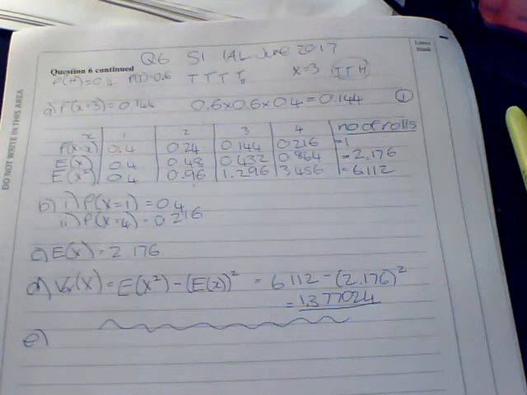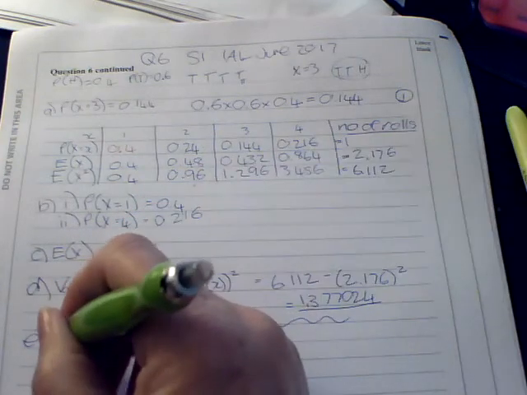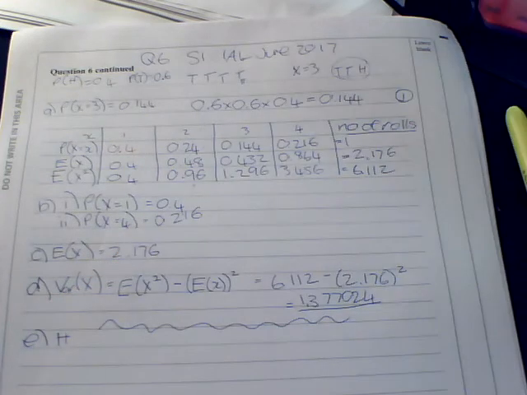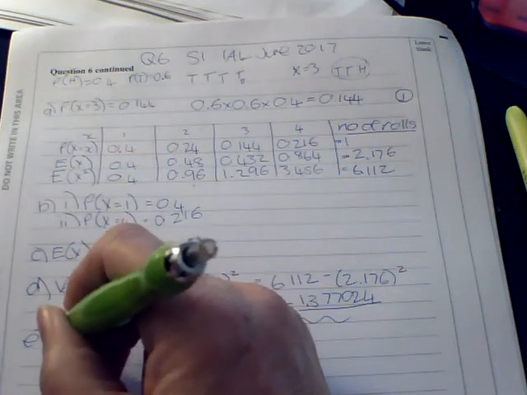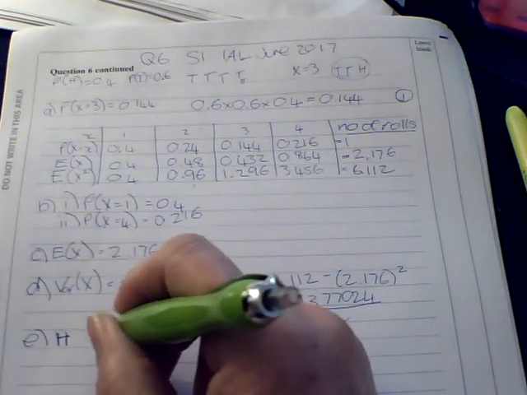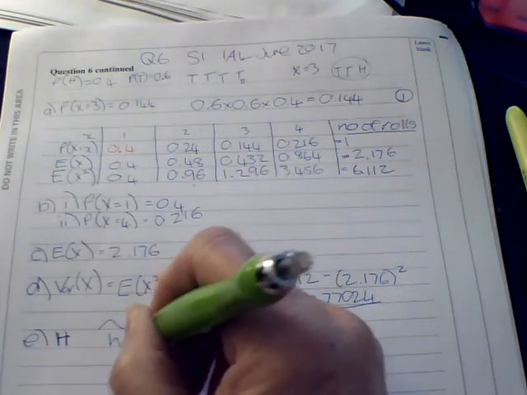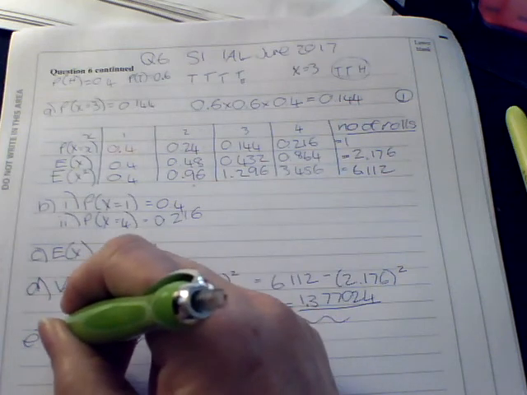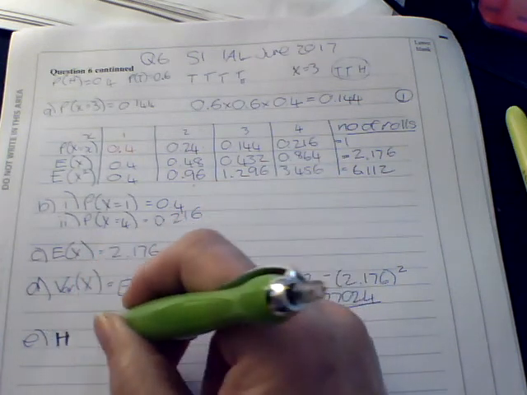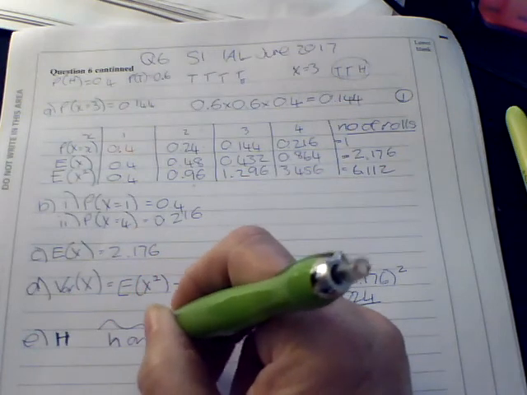So the random variable h, so now we've got a new kind of experiment going on, represents the number of heads obtained when the coin is spun in the experiment. So h can only have two outcomes. It's either going to be a head or a tail. Because they're saying that this is now representing getting a head or a tail.